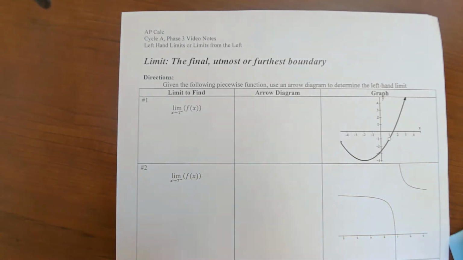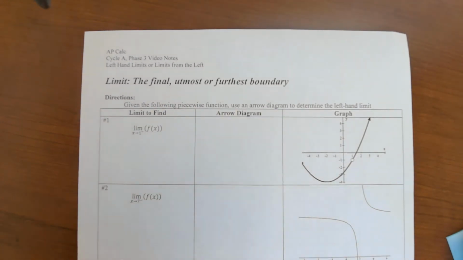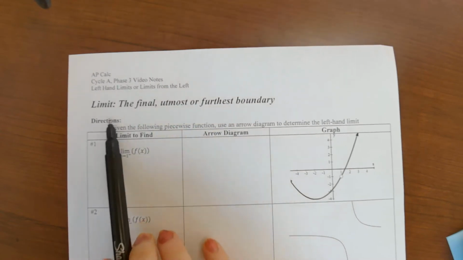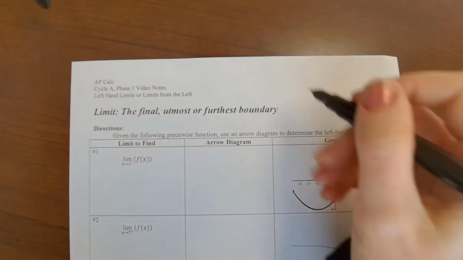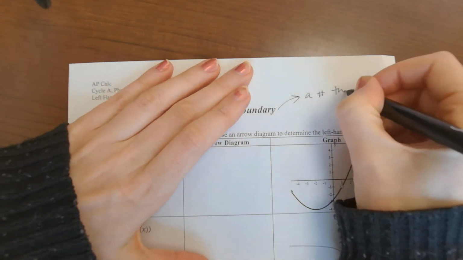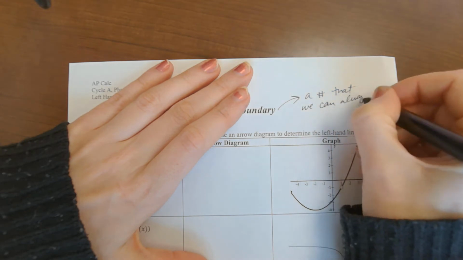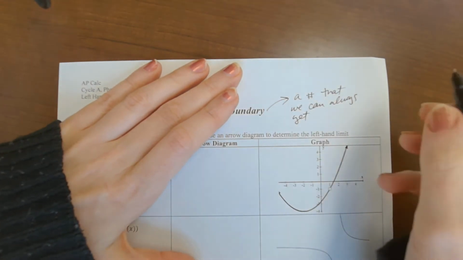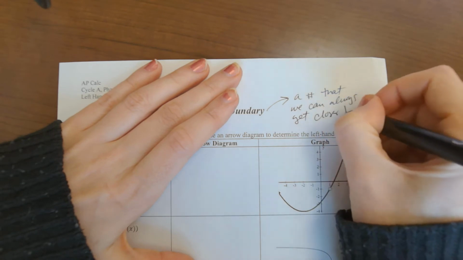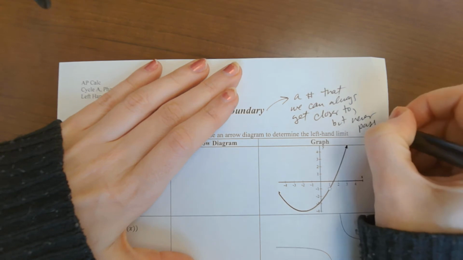The directions: given the following piecewise function, use an arrow diagram to determine the left-hand limit. And remember, the dictionary definition is the final, utmost, or furthest boundary, but we want to think of it as a number that we can always get closer to, but never pass.